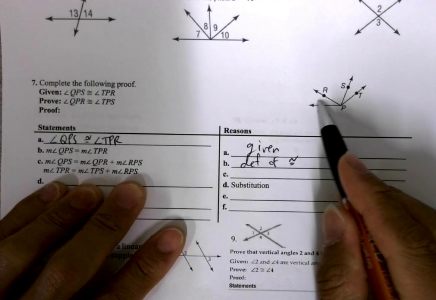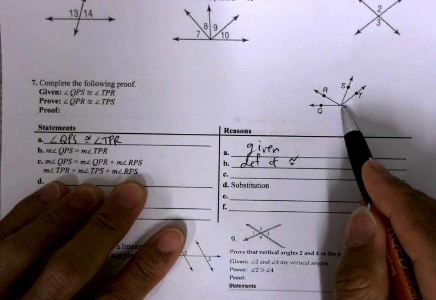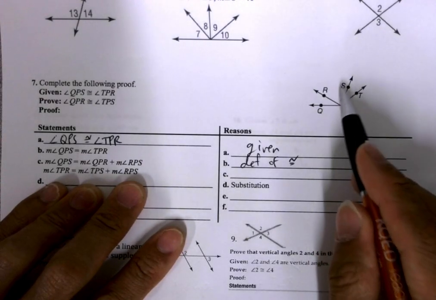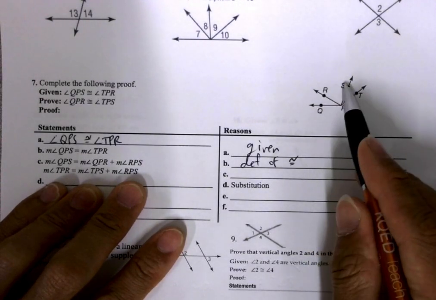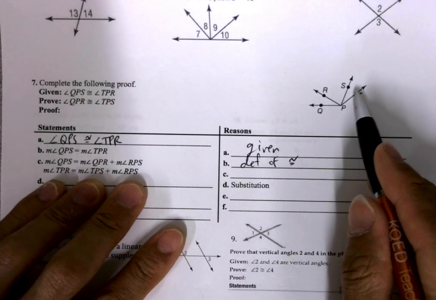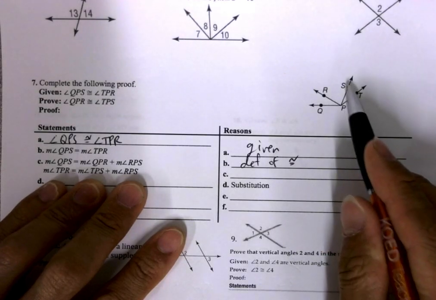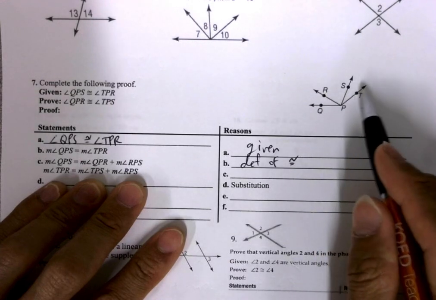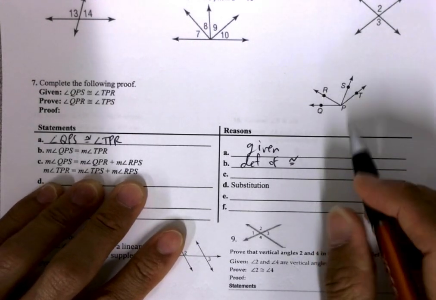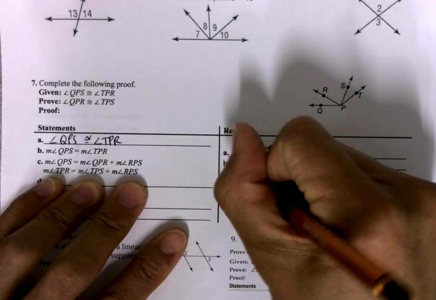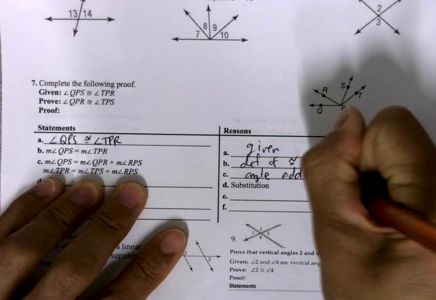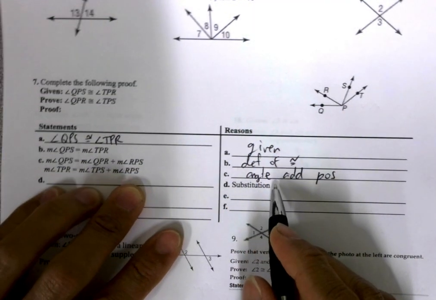So QPS, this big angle, is equal to the first angle QPR plus RPS. Right, first angle plus second angle equals the whole angle. And then same thing on this side: TPS, the first angle, plus SPR, the second angle, is equal to RPT, or TPR. Okay, so then the reason is going to be angle add-pos.